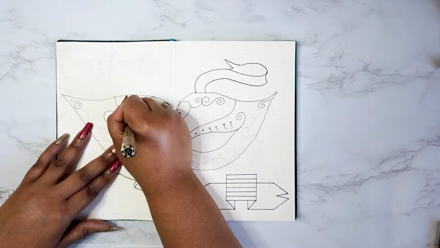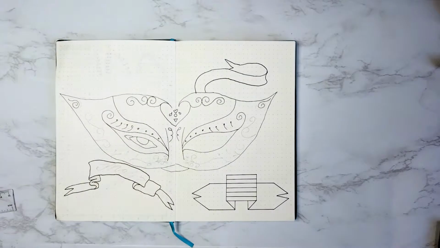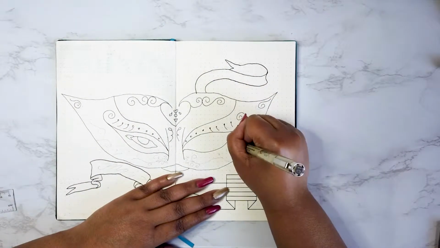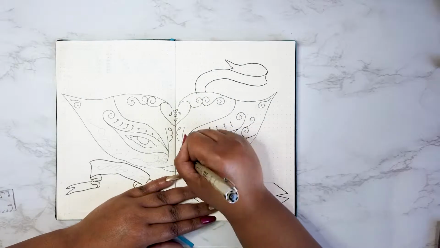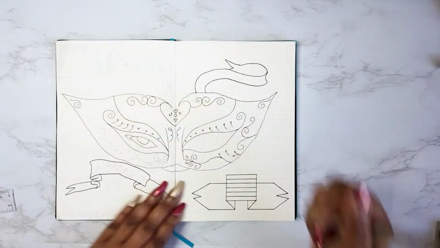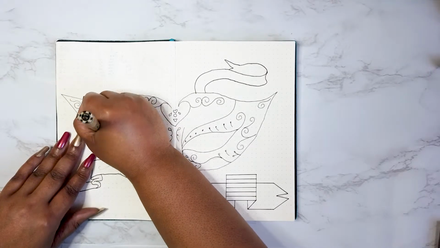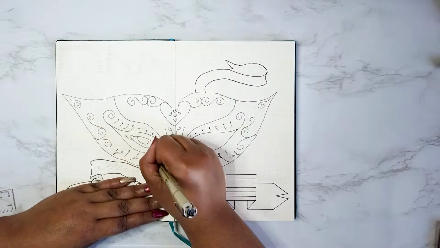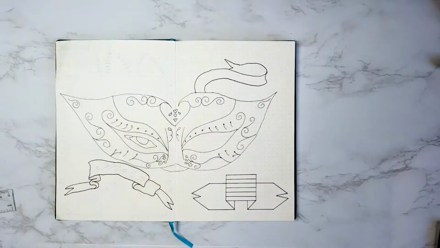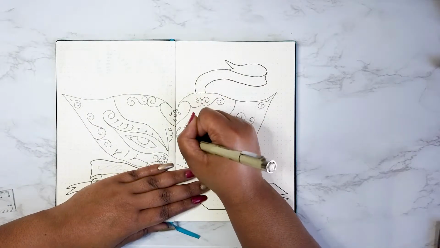The right hand eye is actually going to be completely shaded in, while the left hand eye, you can see I drew out the eye itself. I drew the whole mask in pencil first to make sure that I did it right and got it as good as I thought I could get it. And then this is me just pretty much tracing that mask.